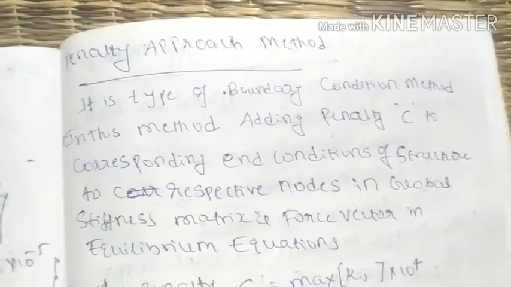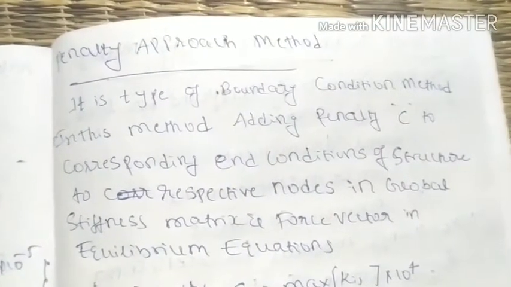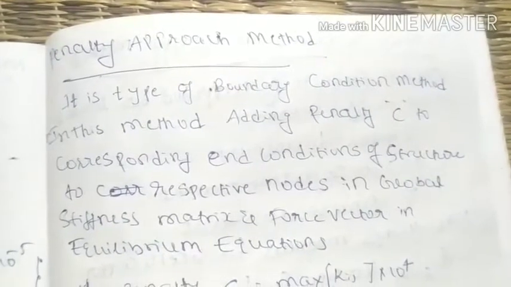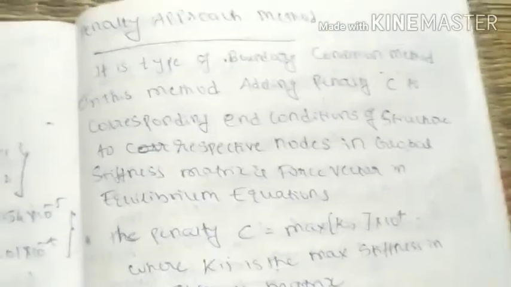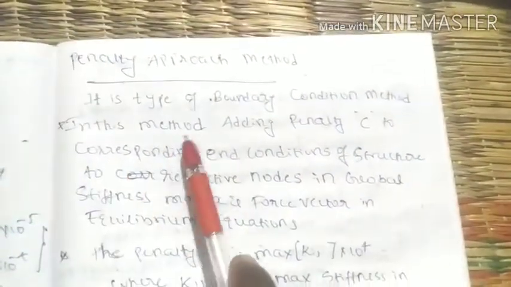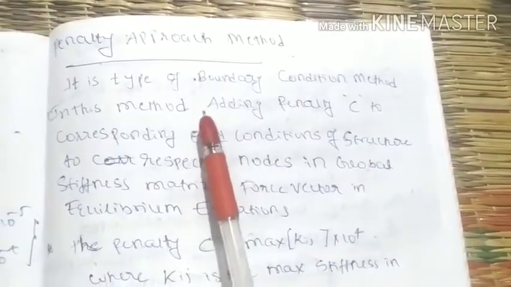As the name indicates, penalty means some kind of compensation. So some kind of compensation we are going to add. It is a type of boundary condition method. In this method, we add a penalty. As I told you, we add some kind of compensation.